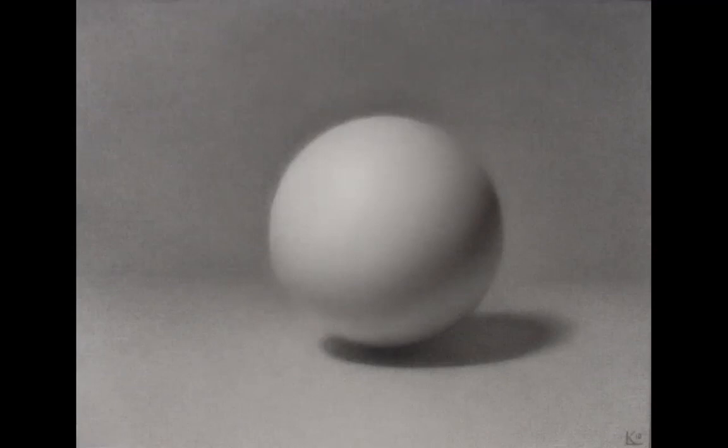Because there's indirect light hitting it. And where is the indirect light coming from? Maybe like reflecting off the floor back up to the object. Right, that's right. That's the most important source of the reflecting light.